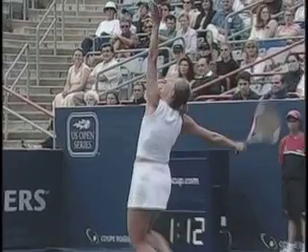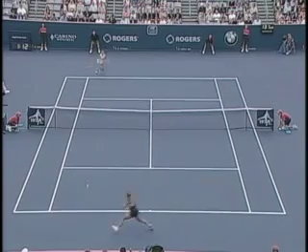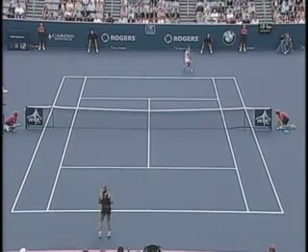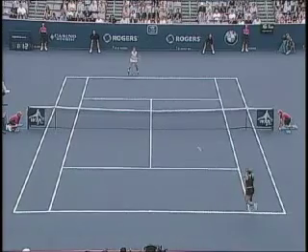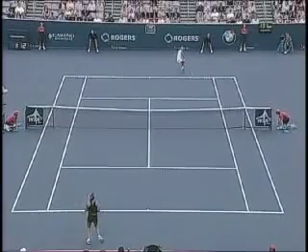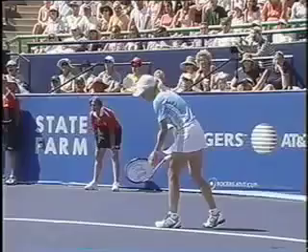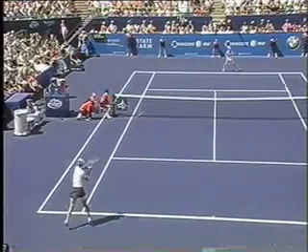Flat or minimal spin is used more by women to rally at a high tempo. Because flat imparts the maximal effect of racket speed on the ball, it's easier to hit the ball faster. Very gaudy numbers from the Belgians.